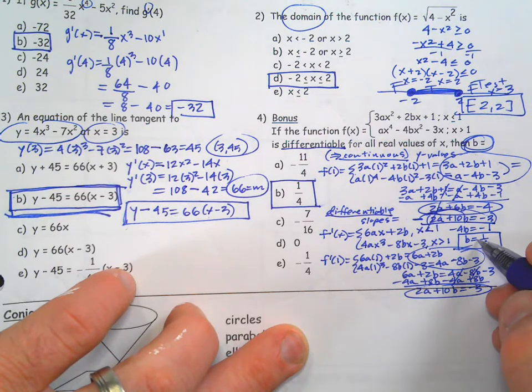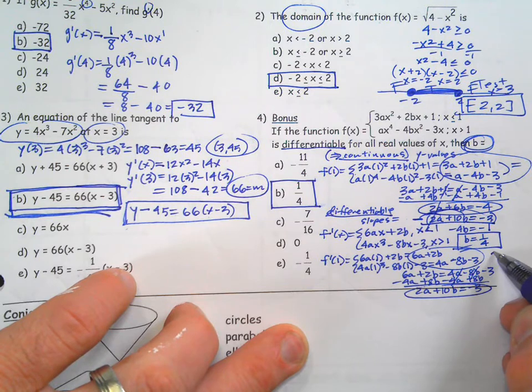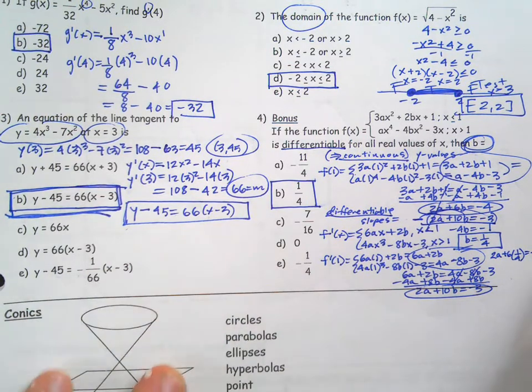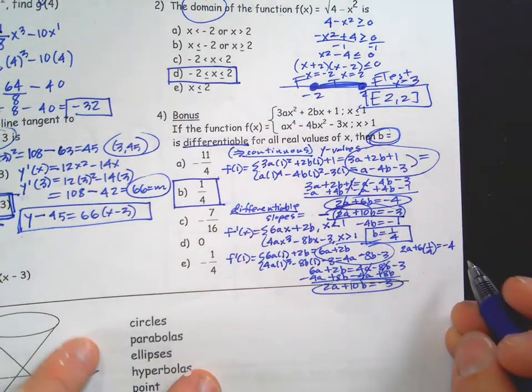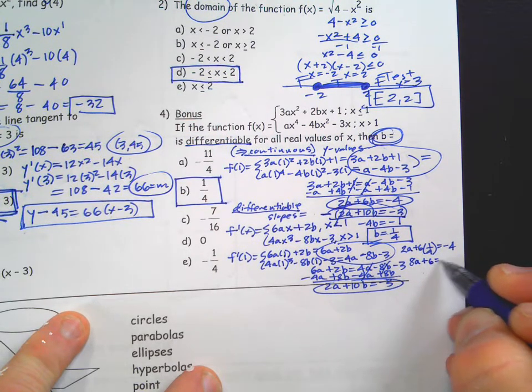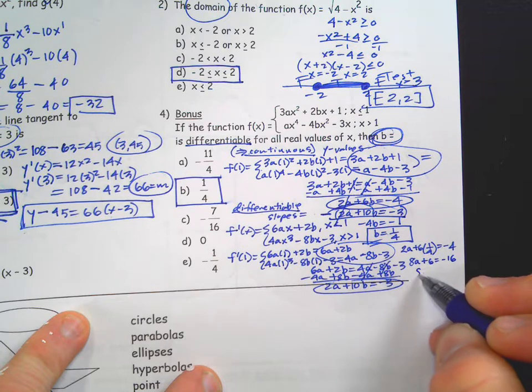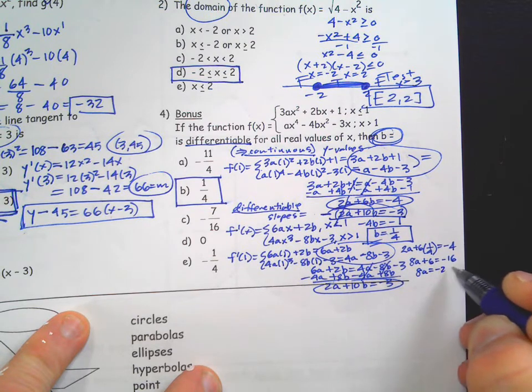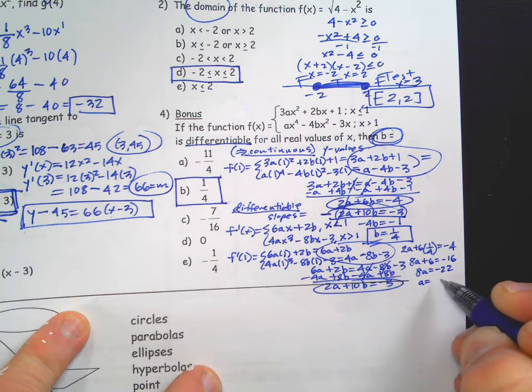Then you would plug this back into one of those equations and solve for a. Not that you need to, but this is what you would do. You'd say 2a plus 6 times 1/4 equals -4. You might choose to get rid of the fractions by multiplying everything by 4. You get 8a plus 6 equals -16. 8a equals -22. a equals -11/4. So that's what a is.